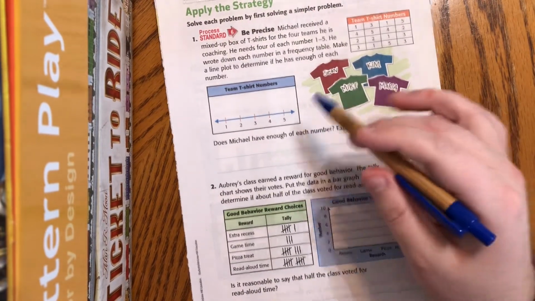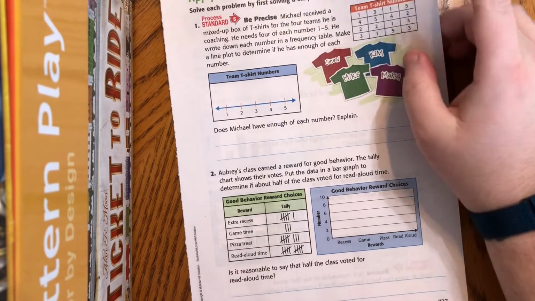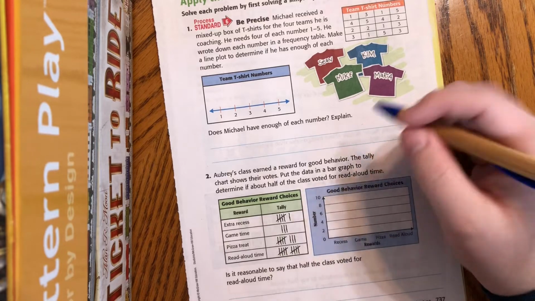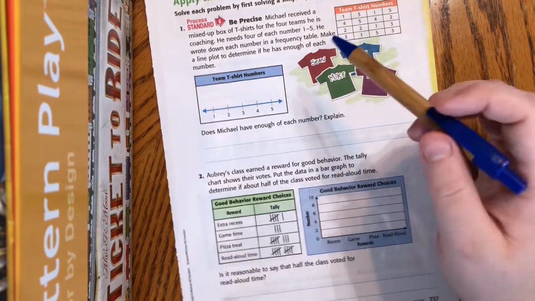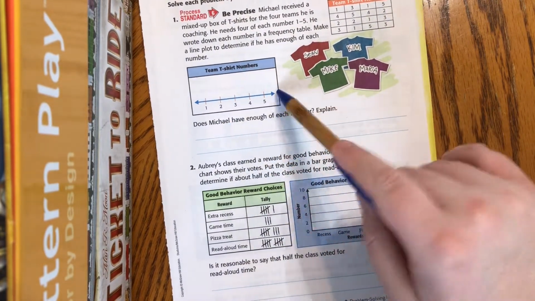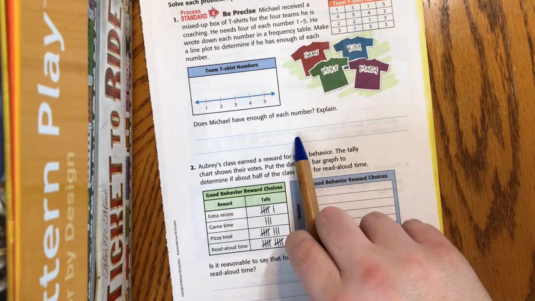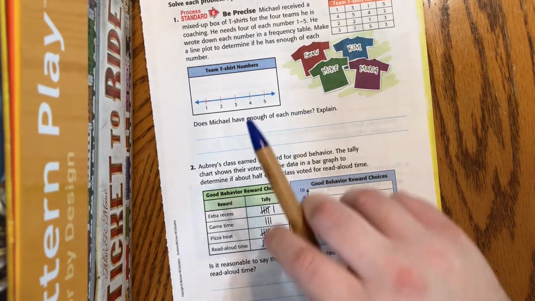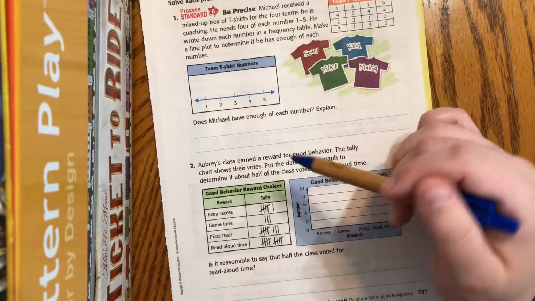So, basically on these next pages, you're just reading and then drawing your charts. Okay, because they already give you the charts. So make sure you draw your line plot, make sure you draw your bar graphs, and then does Michael have enough of each number? You'll need to figure that out based off of the story problem.